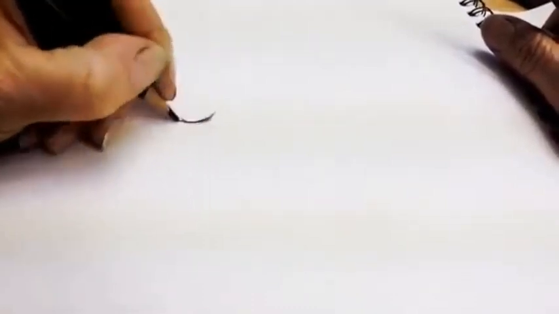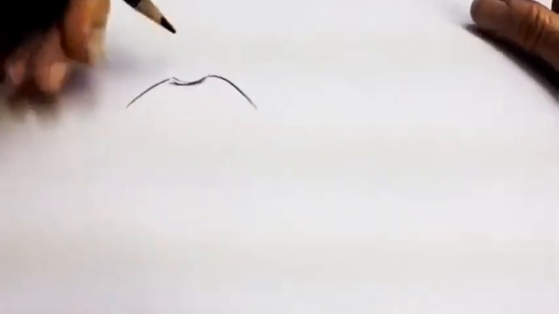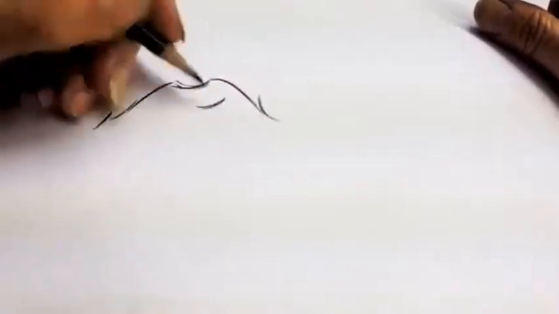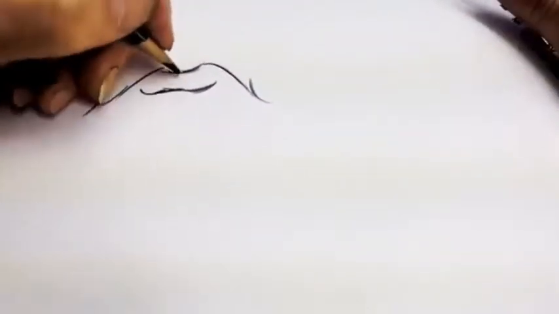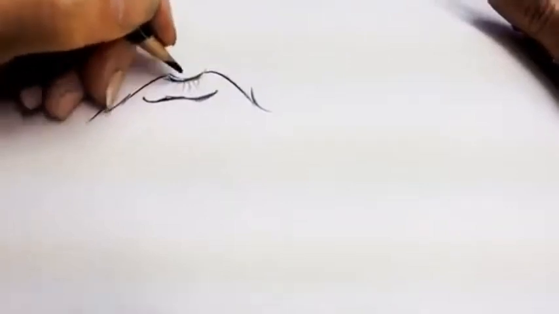And as far as expressions, if you want to do somebody sad, in the center you have this part, it just comes down a little. And then you go like that. And the bottom lip is pursed.